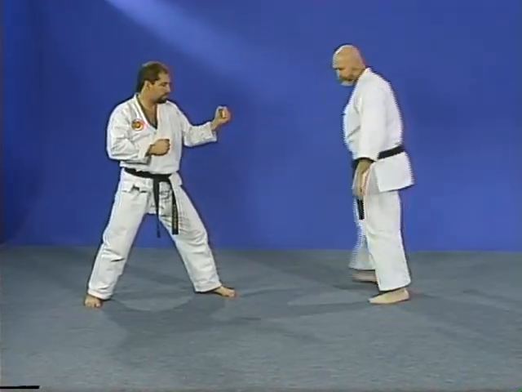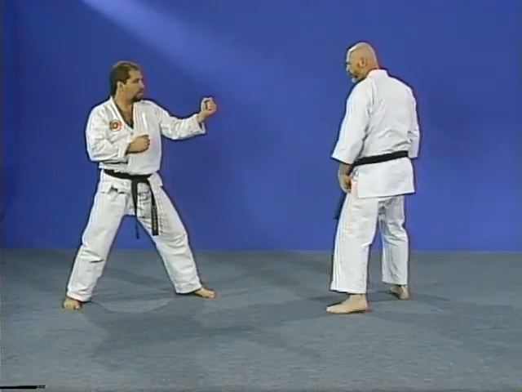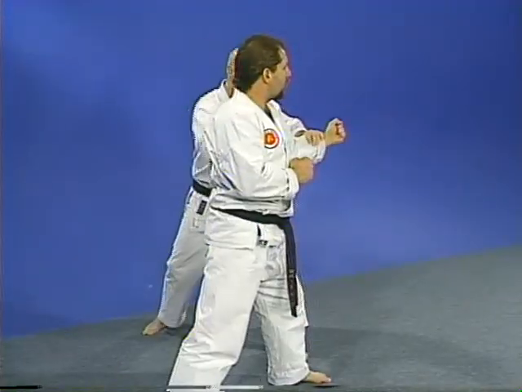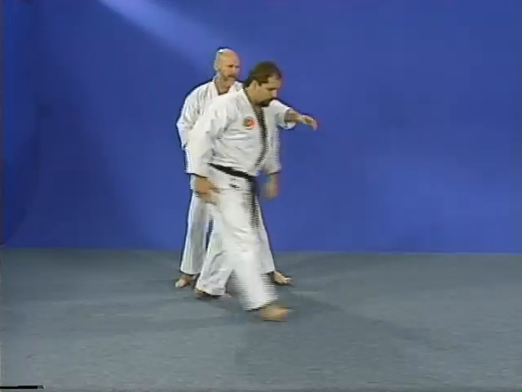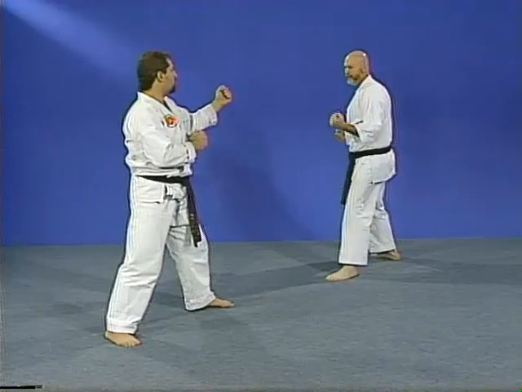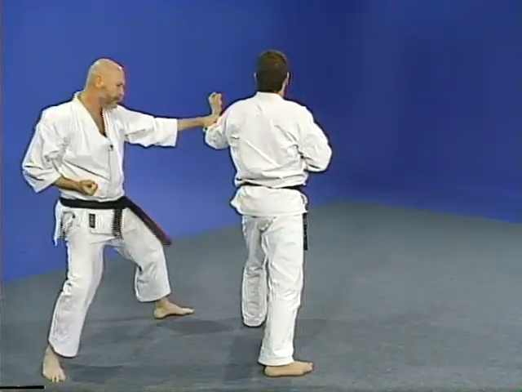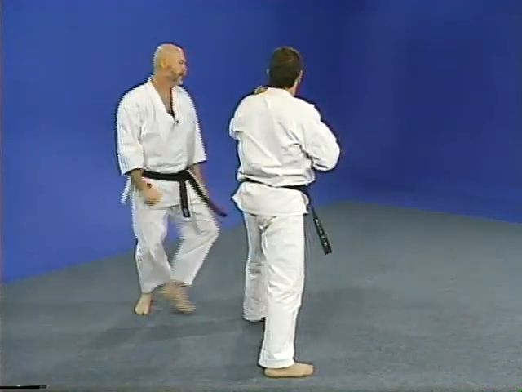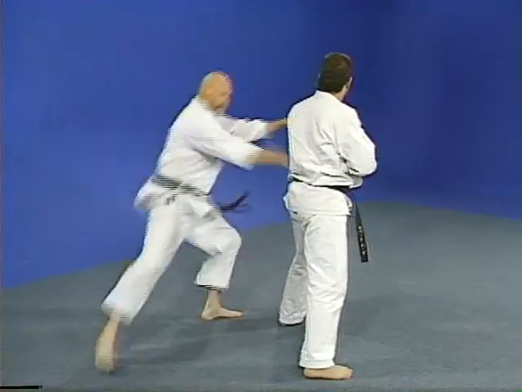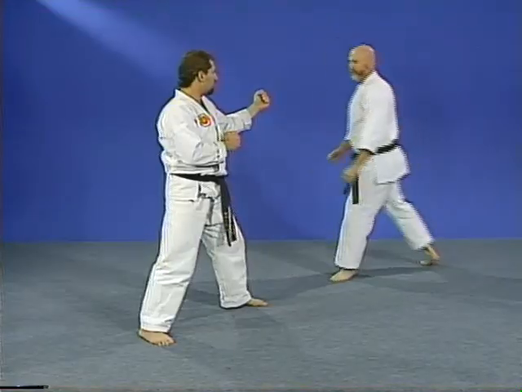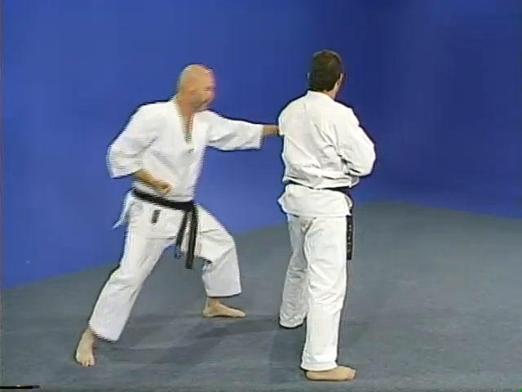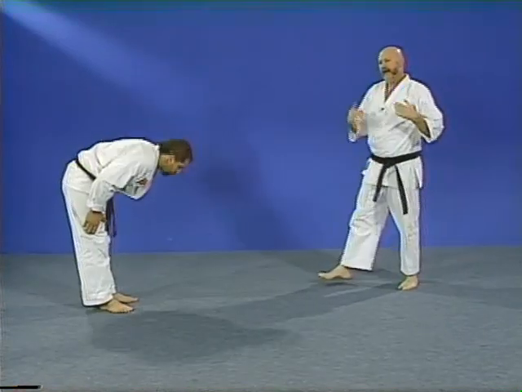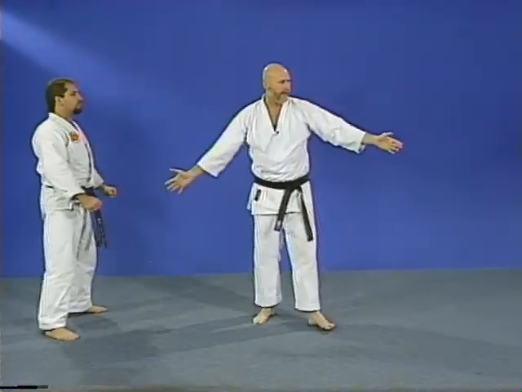Watch my footwork again. I move in and to the side. From here, it's easy for me to counter punch the body. But let me have you step in that corner right there towards me. Right! Right! Right! Back up.